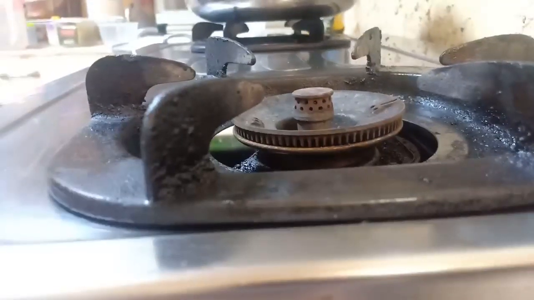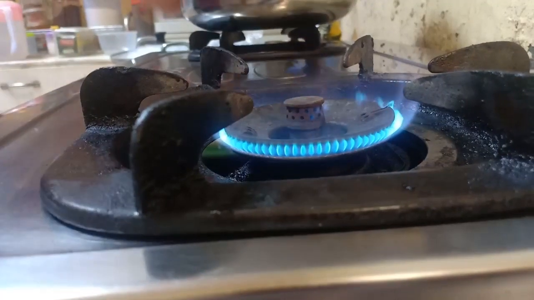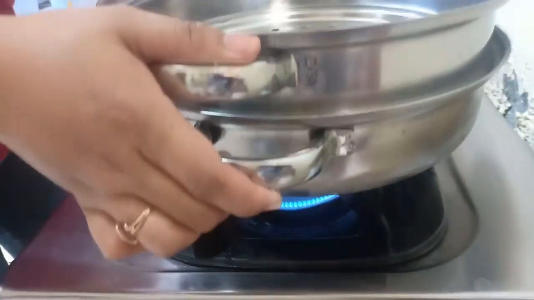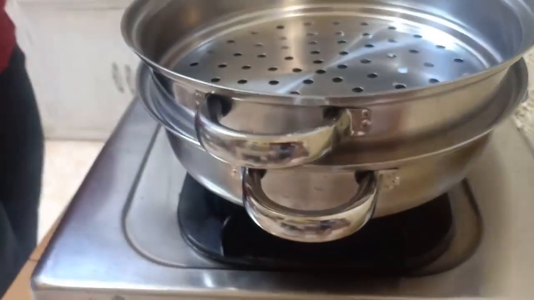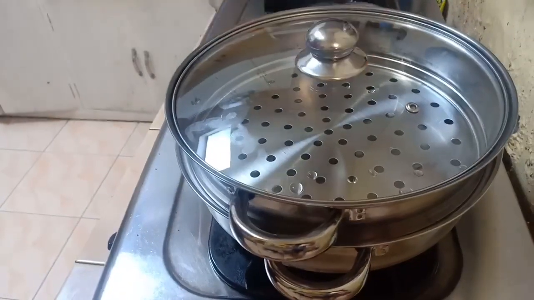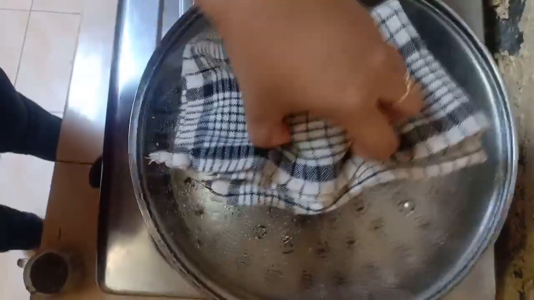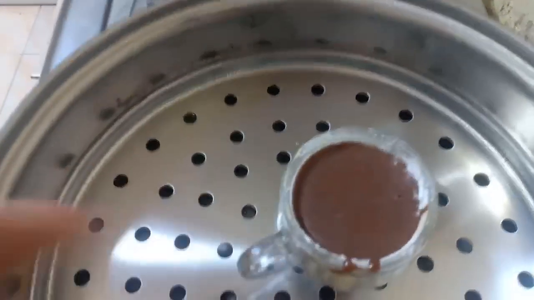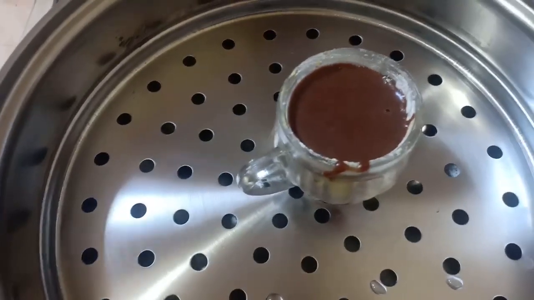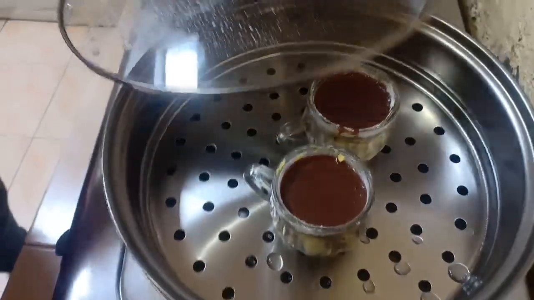Then turn on the stove. And heat the steamer for about 10 to 15 minutes. Don't forget to pour the water inside the steamer, okay? Put the lid on. And then when the water inside the steamer is boiled, lift the lid and then put the molds inside the steamer. Put the lid on again.